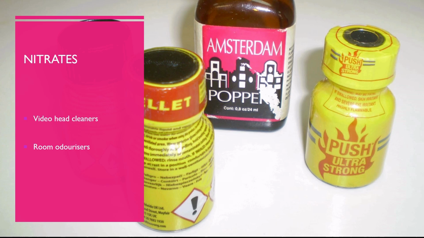Poppers are also linked to sexual intercourse because they are a muscle relaxant. This can make people feel relaxed, enhancing low-level excitement. As the odour is released into the room, this in turn can create the relaxing atmosphere for sex.